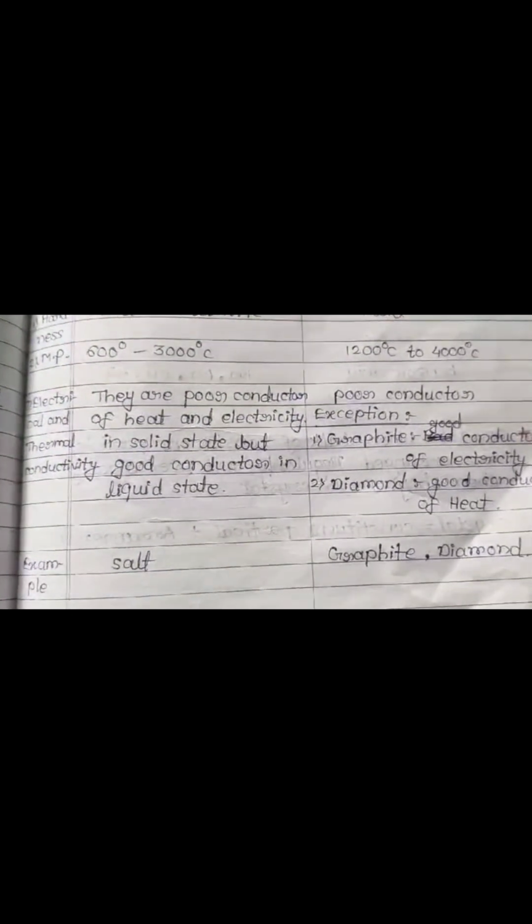Then the next property is electrical and thermal conductivity. Ionic solids are basically poor conductors of heat and electricity in solid state, but good conductors in liquid state. An example is salt. Then covalent solid is a poor conductor, and the exceptions are graphite and diamond, because graphite is a good conductor of electricity and diamond is a good conductor of heat. In case of molecular solid, it is a poor conductor, and an example is benzoic acid. Metallic solid is a good conductor of heat and electricity, and examples are the metals, that is sodium, magnesium, copper, aluminum.